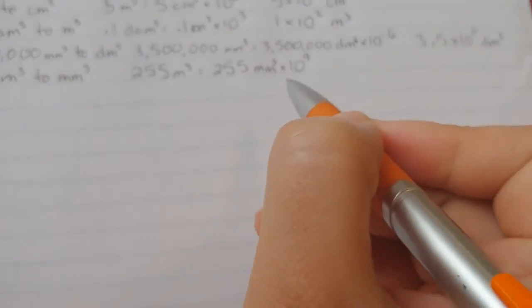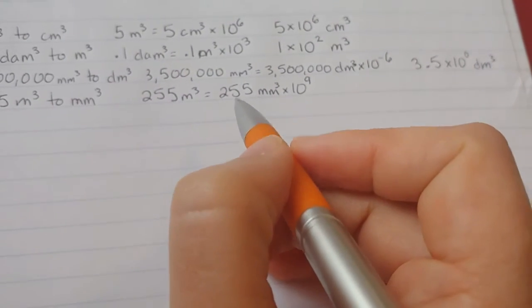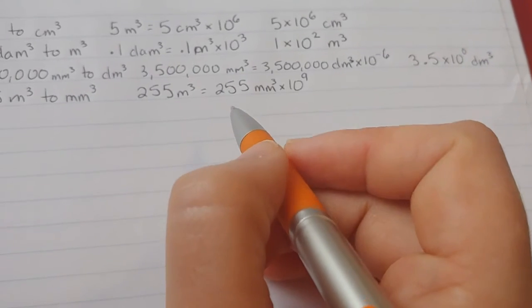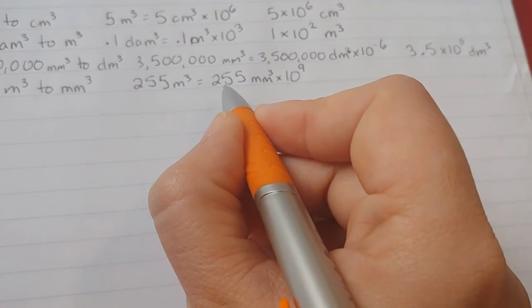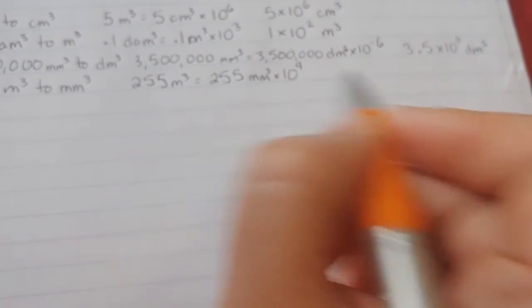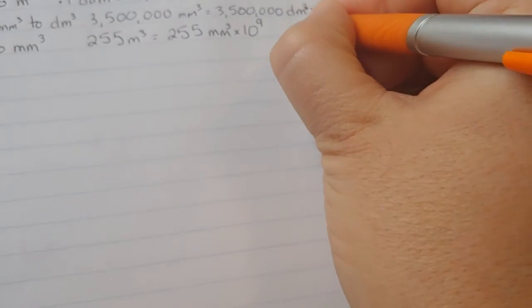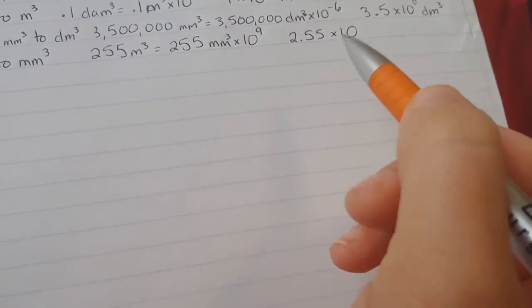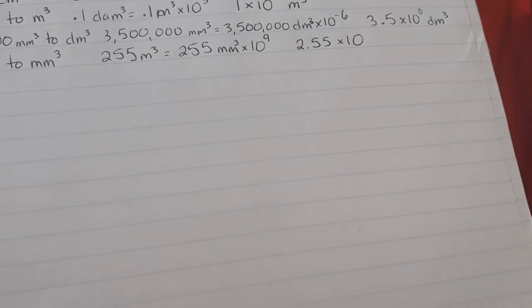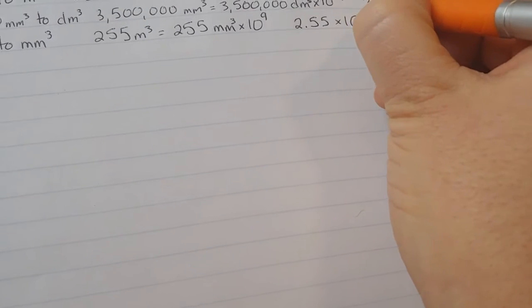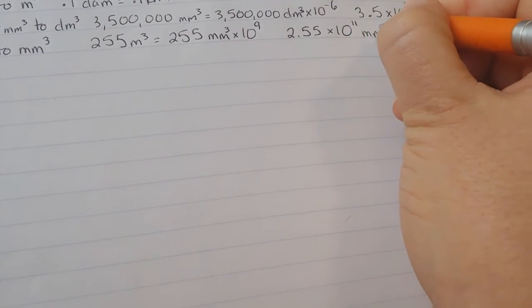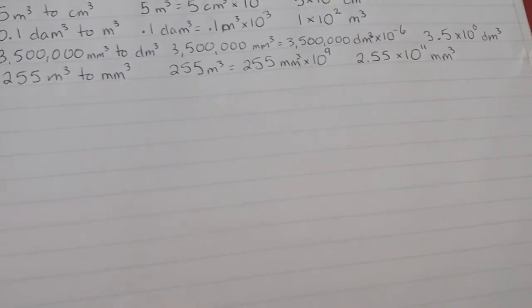Now, here, I need to write this with A times 10 to the K. A needs to be between 1 and 10. So I'm actually going to move the decimal point between the 2 and the 5. 2.55 times 10. Instead of the 9 now, because I've moved it 2 more, it's 10 to the 11th millimeters cubed.